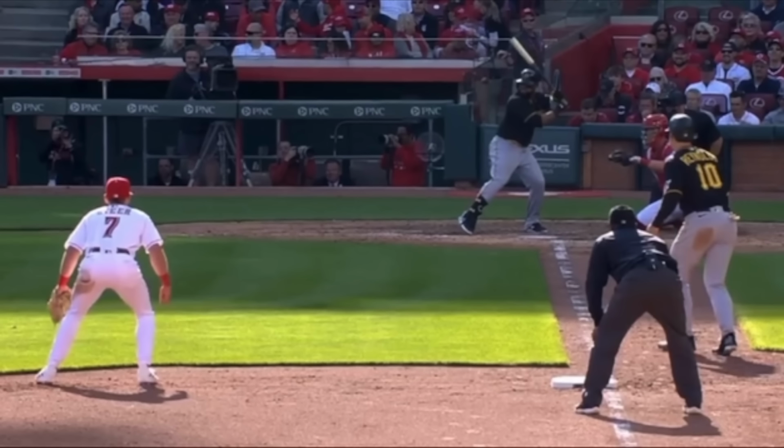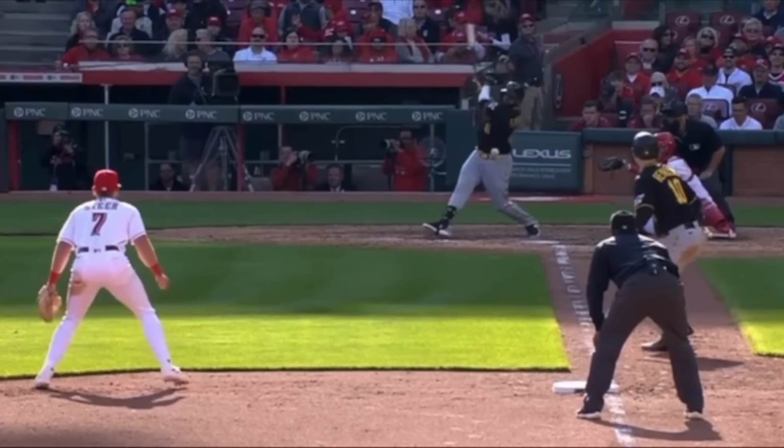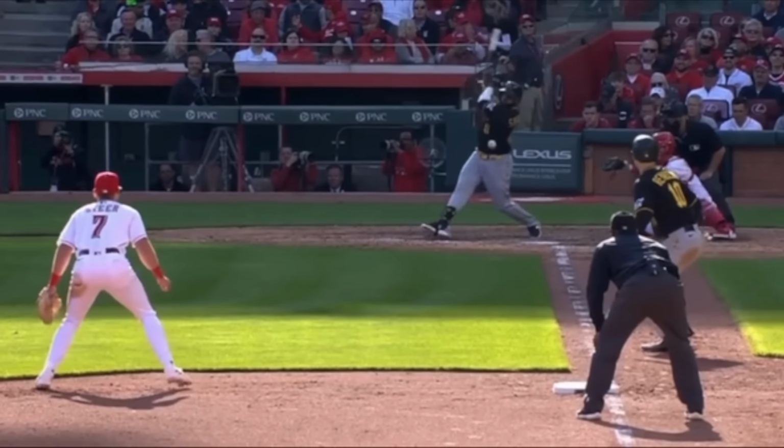Now, let's talk about the defensive perspective. And actually, let me back up real quick. I don't know how many runners are on base because I wasn't watching this game, but I did have a few people say, this is a horrible read by Reynolds. Here's the thing.